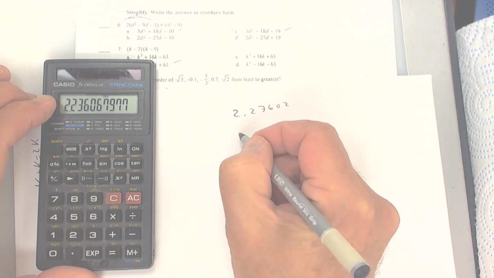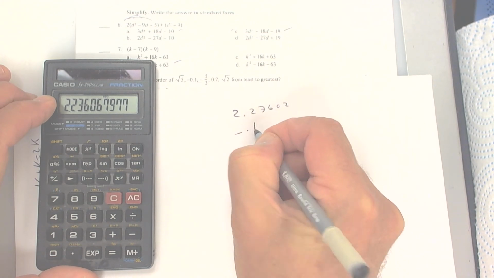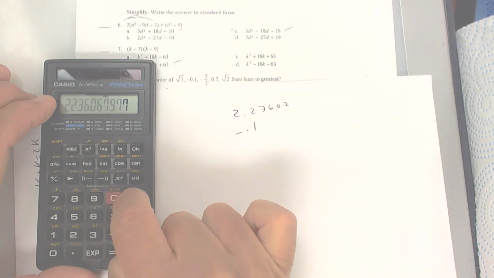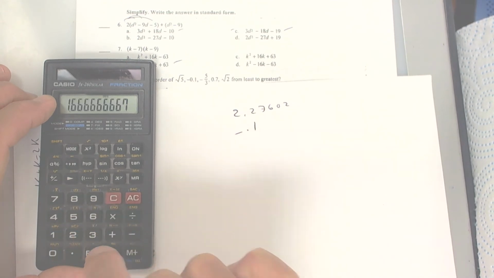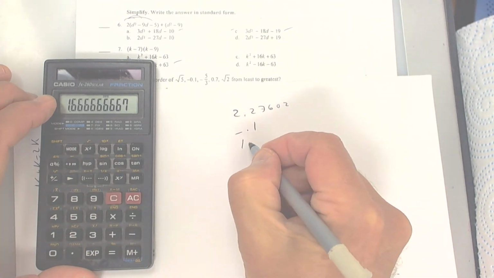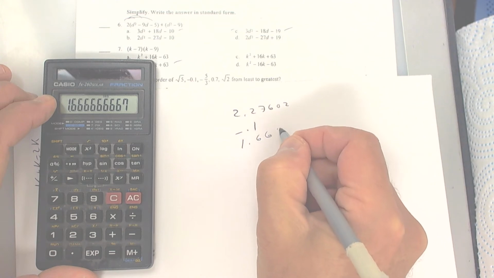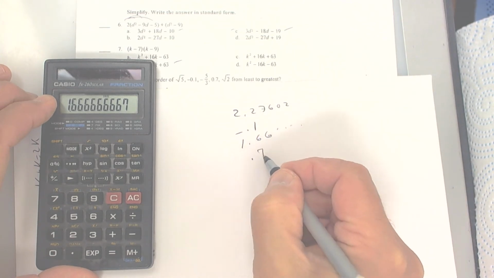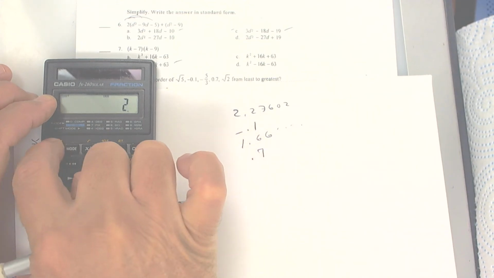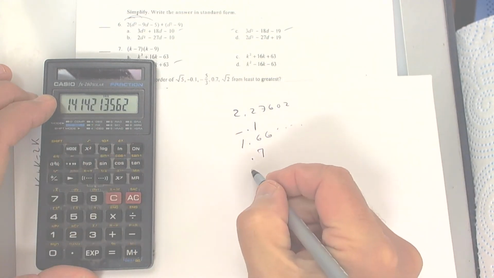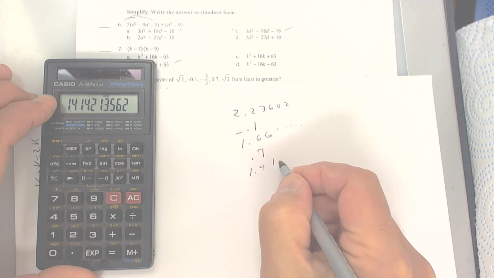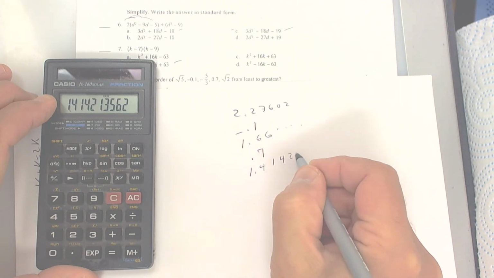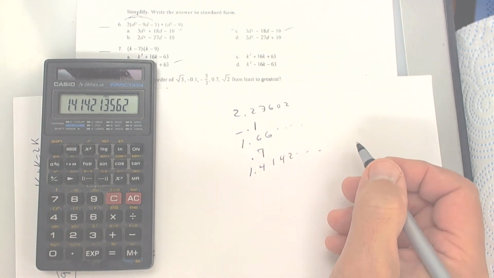Next one is negative 0.1. The next one is 5 divided by 3. That gives us 1.66, all repeating. And then 0.7. And then 2, shift, square root, 1.4142, some other stuff. So let's compare.